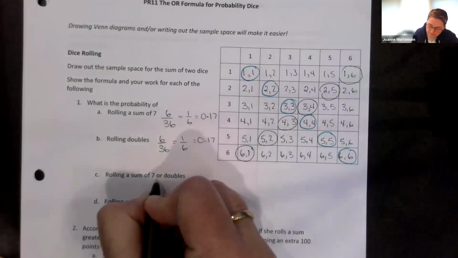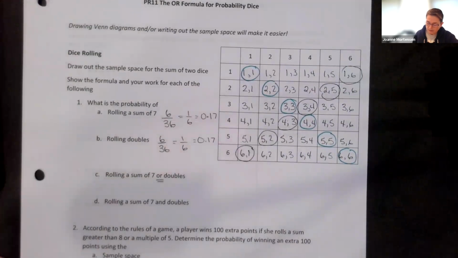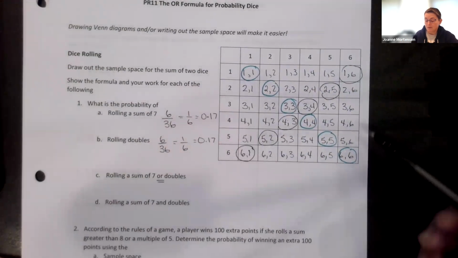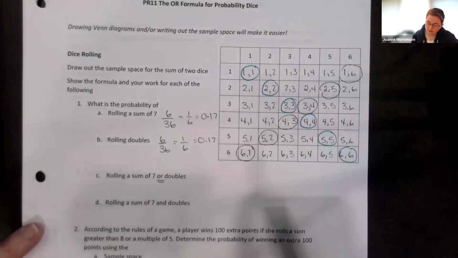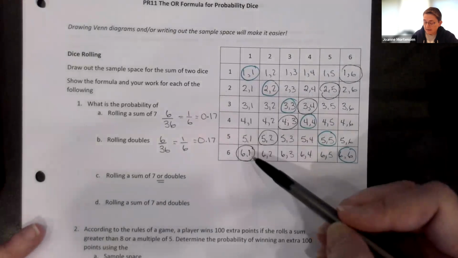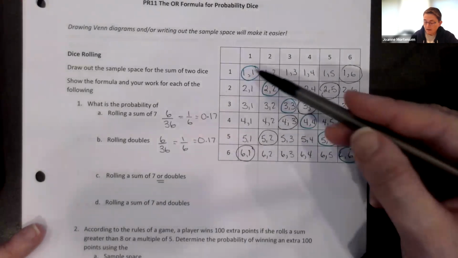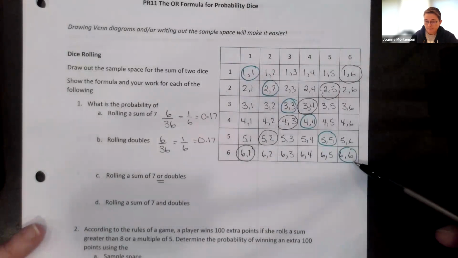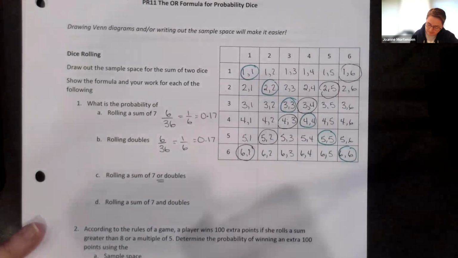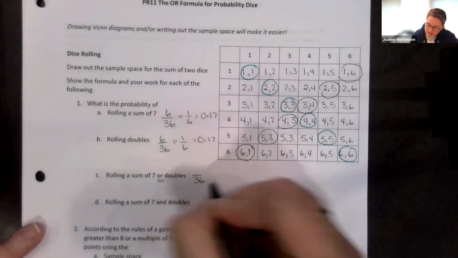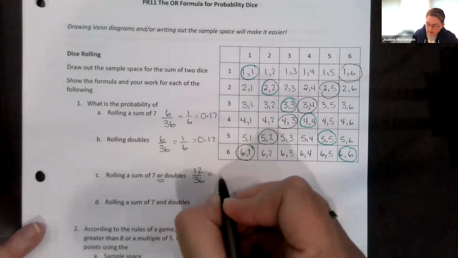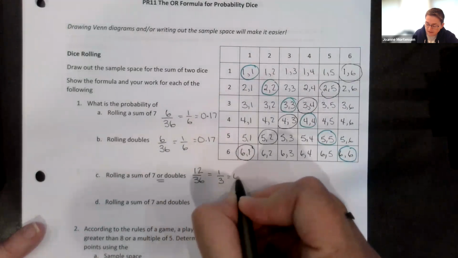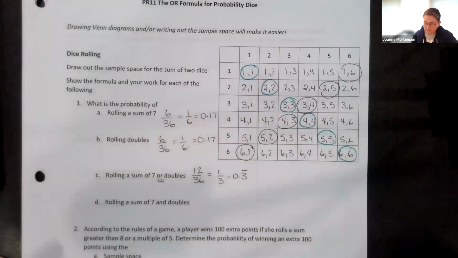Now we've got to watch. It says OR. I'm going to use my sample space because it's easier, and then I'll also show you what it looks like with the formula. Sums of 7 and doubles are both good. So all I need to count is all the ones I circled in pen and all the ones I circled in green ink. My sample space is still 36 because there's 36 little boxes in there. That should be 12, so that's 1/3, which is 0.3 repeating.